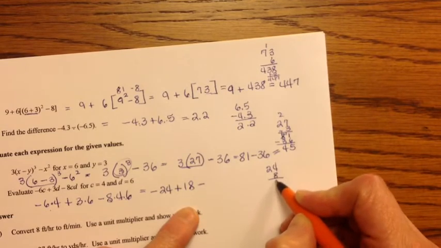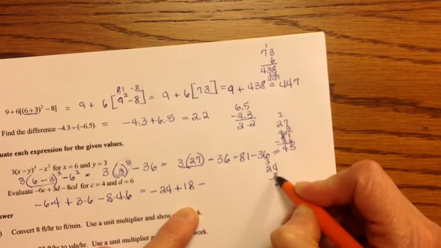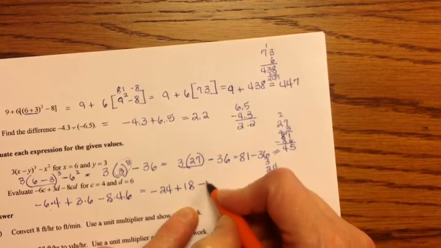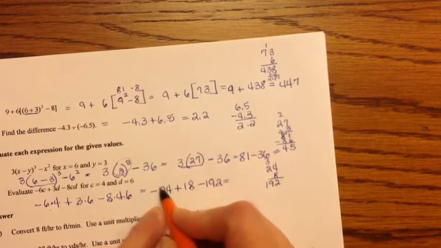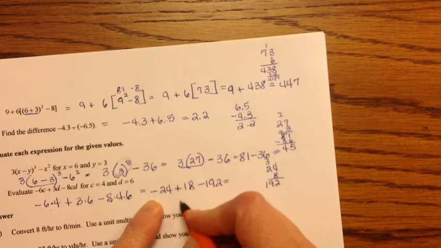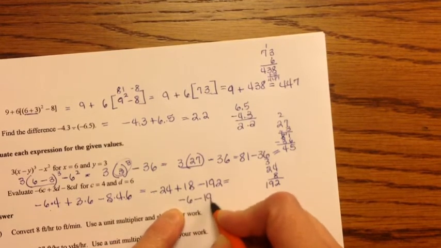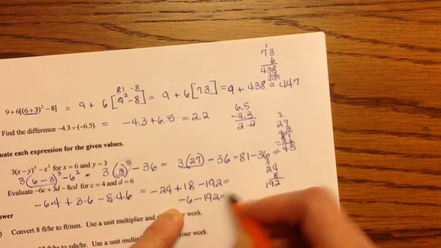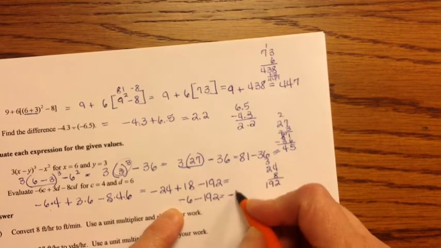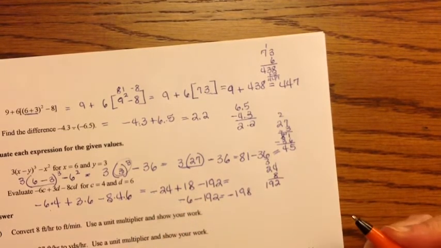4 times 8 is 32. 3 times 8 is 16. Plus 3 is 19. 192. So you've got a negative 24 plus 18, which is negative 6 minus 192. And a negative plus a negative is negative. And we just add them and we get 198.